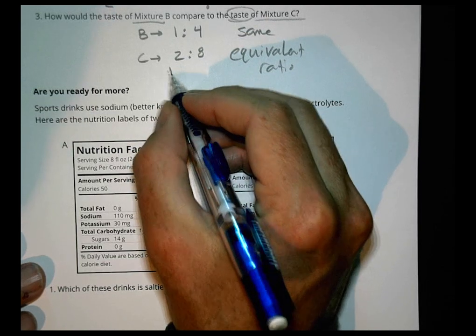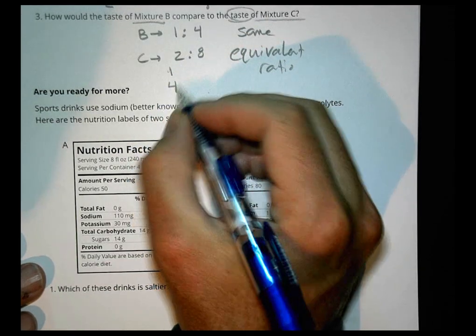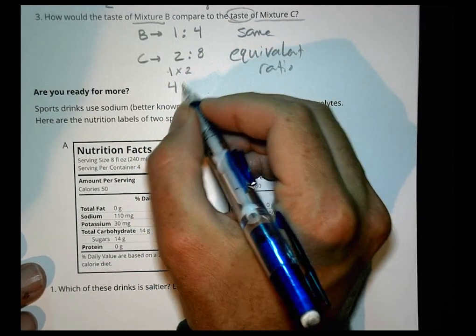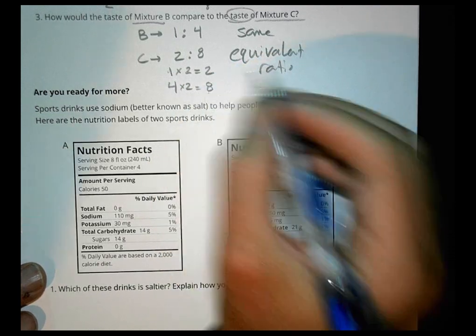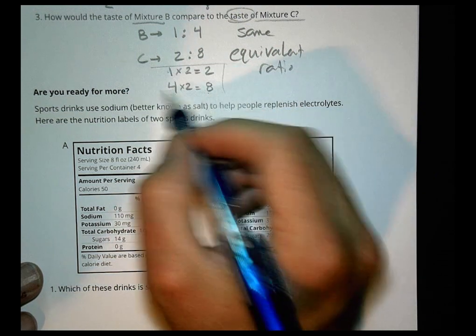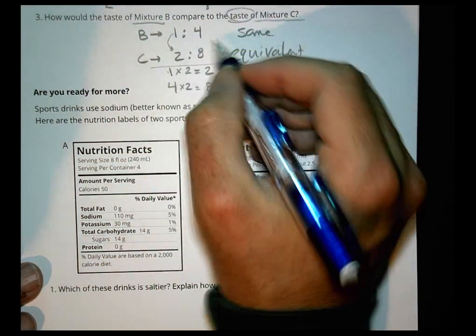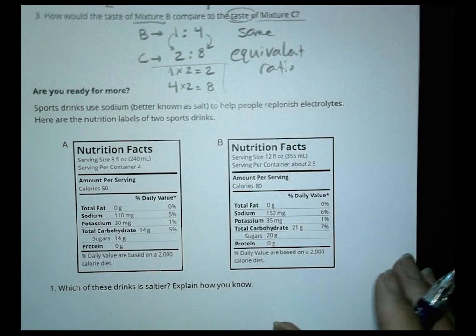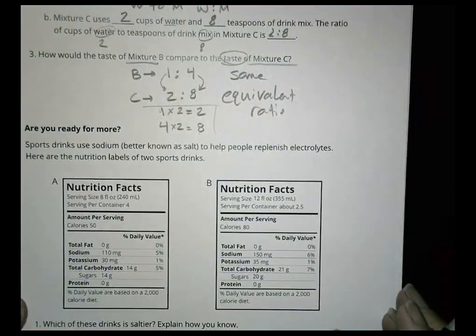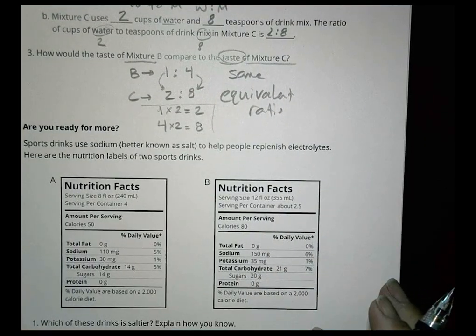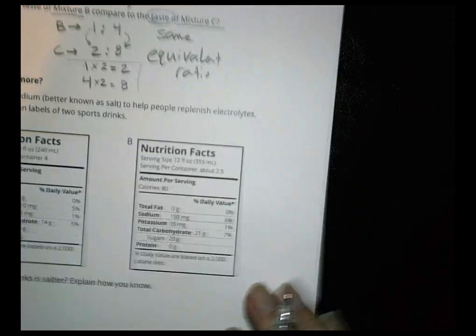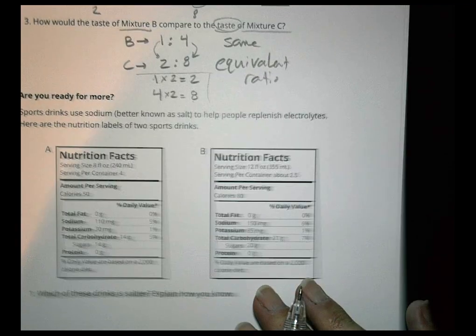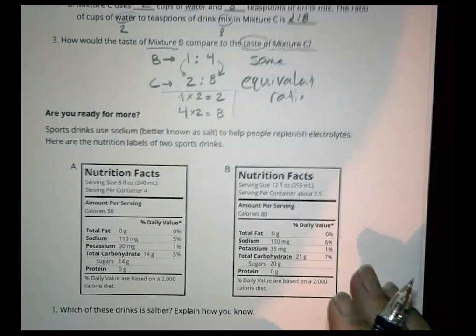When I take my ratio for B, 1 to 4, and I multiply the 1 by 2 and multiply the 4 by 2, I end up with 2 to 8. That makes it an equivalent ratio. So what I'm doing to get from here to here is times 2, and here to here is times 2, and because I'm doubling both parts of it, I end up with an equivalent ratio. And that's one of the big ideas from today's lesson. So sometimes you might have different values, but you could still have the same ratio, which means things are going to taste the same. Let's look at this one.